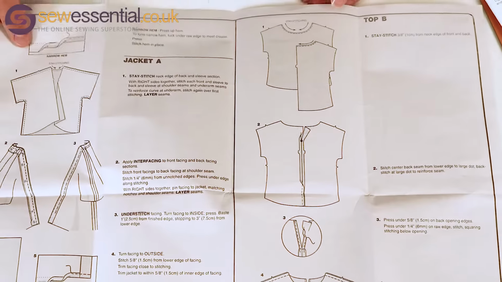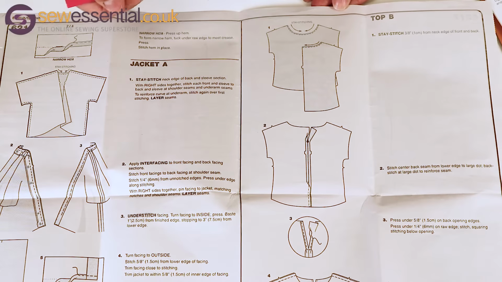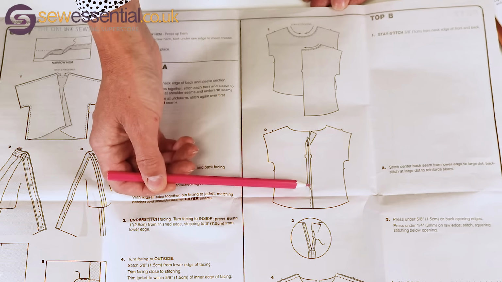So I always have to refer back to these. Even after years of sewing, I still have to keep referring back to the key. But we said that the shaded one was the right side of the fabric, so you can see they're showing us in that view the right side of the fabric, and here they're showing us the wrong side of the fabric, but you can see where the pieces of fabric have been sewn together there.